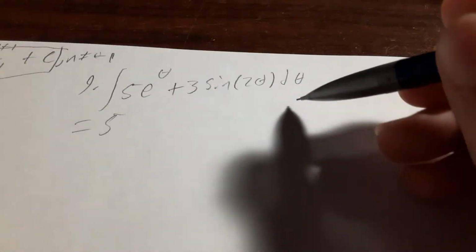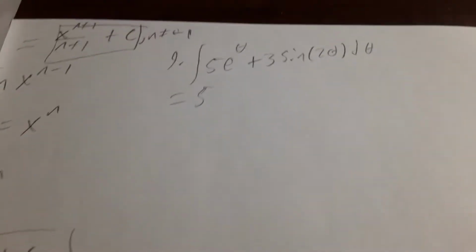We'll skip this step of splitting it into two integrals. We can do 5 times the antiderivative of e to the theta. Since our variable of integration is theta, we can treat it the same as the antiderivative of e to the x, which is just e to the x, or e to the theta in this case.